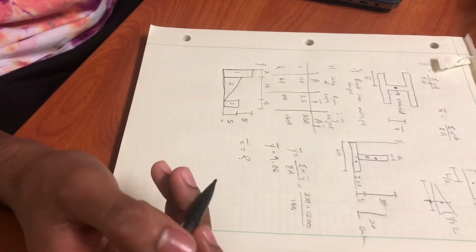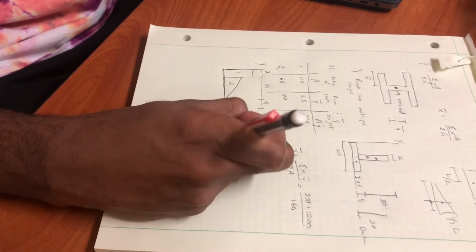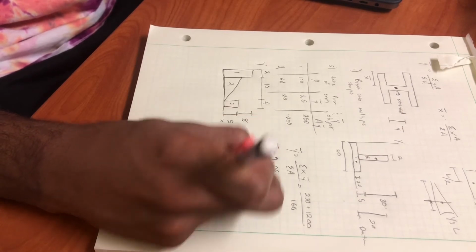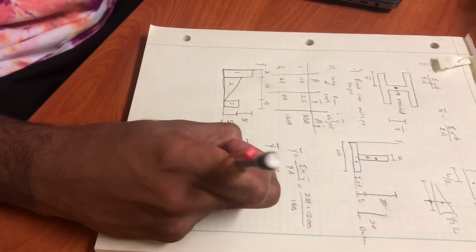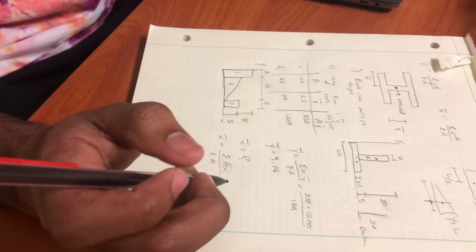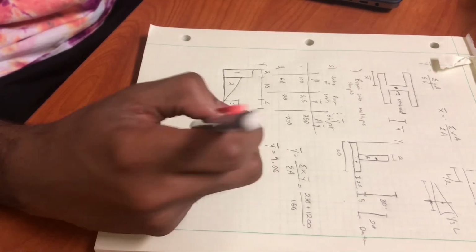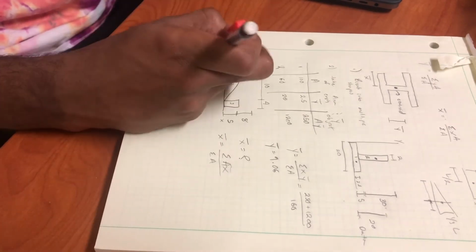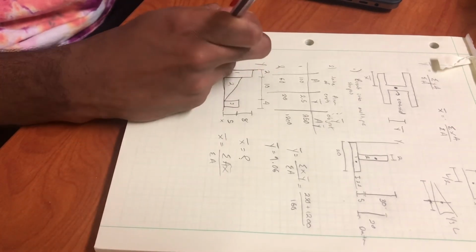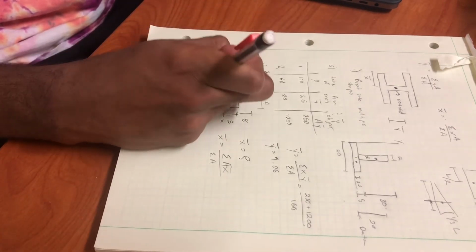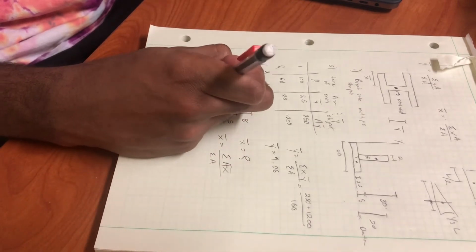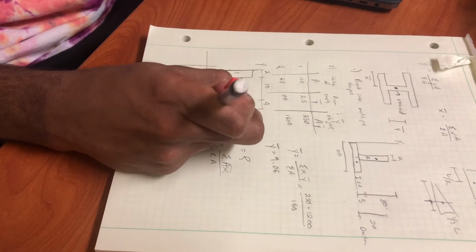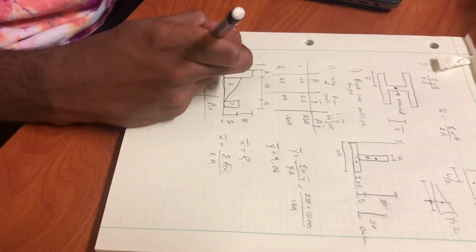To find x bar, we know the formula. X bar equals the summation of x-tilde times A, divided by the summation of area. So our first step for these types of problems is to make a table based on those shapes.